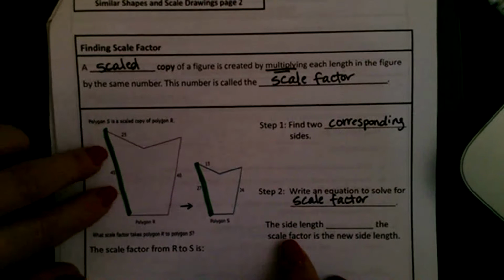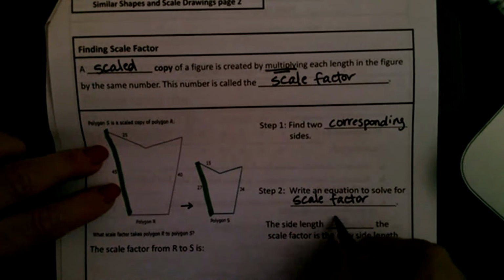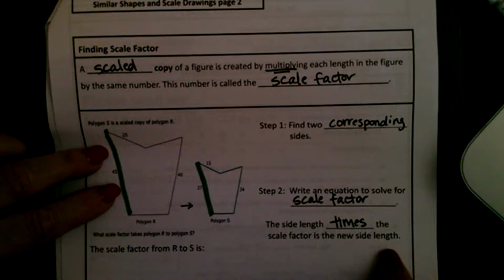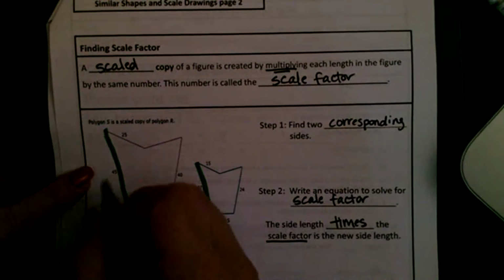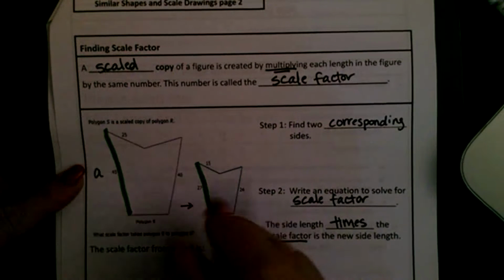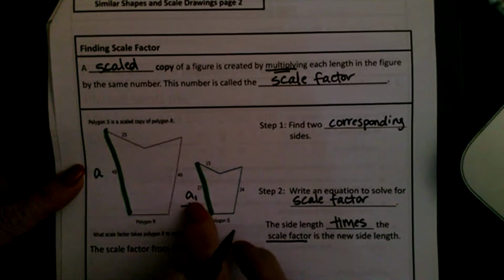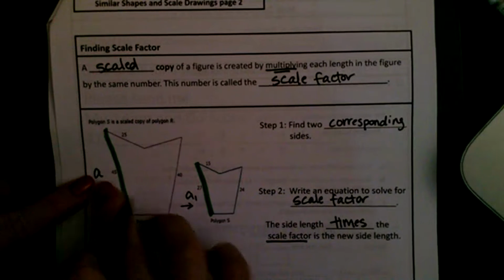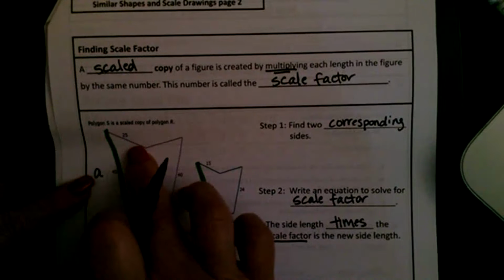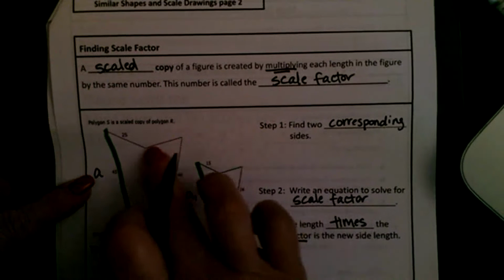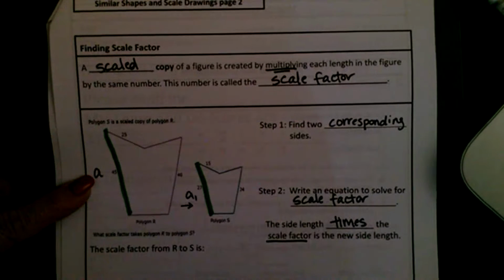Each of these lengths was multiplied times the scale factor, and that gives us our new length. So the side length times the scale factor gives the new side. Let's say this is side A, and when we have a new drawing, we call this side A prime. See that little mark underneath it? That's called prime. So we go from A to A prime. If this side was B, we'd have B here and B prime over here. If this side length is C, this would be C and this would be C prime over here.